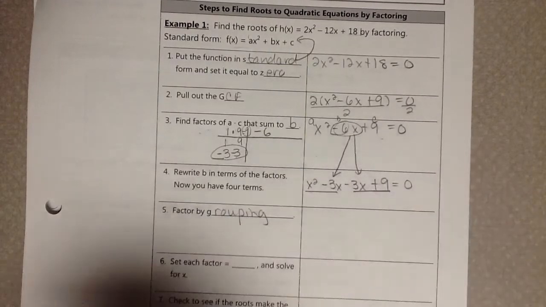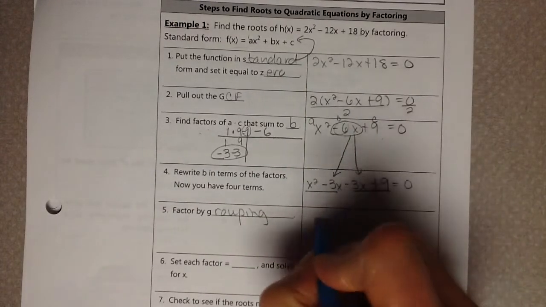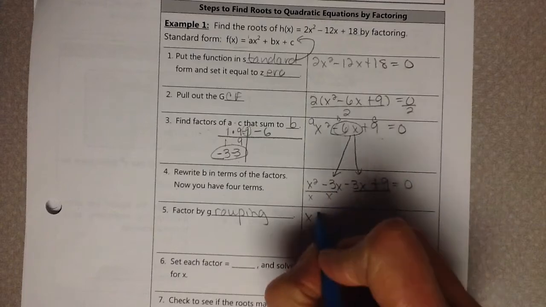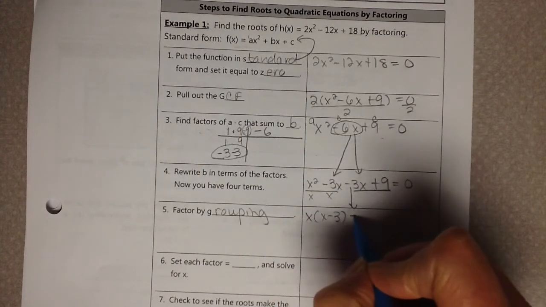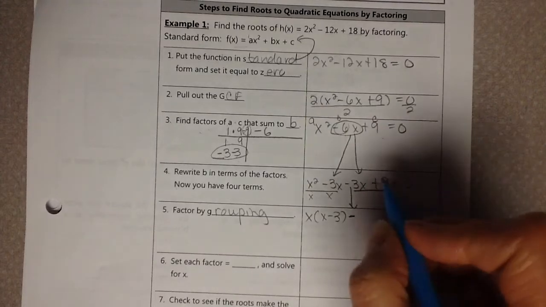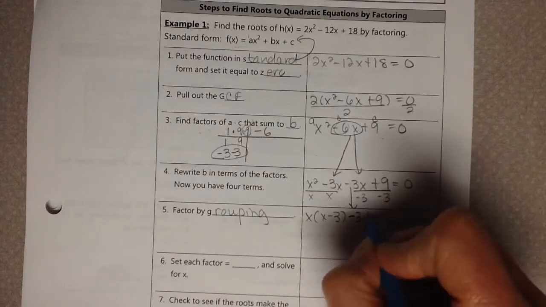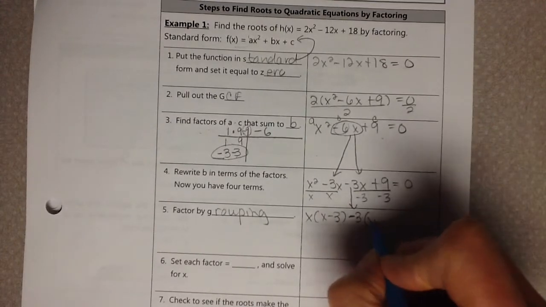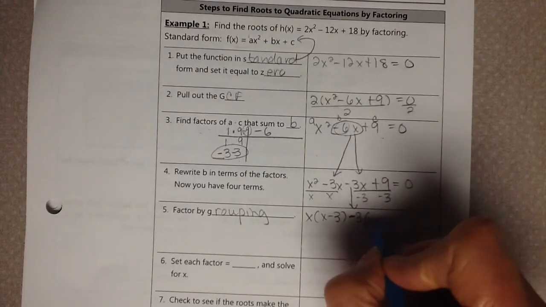So we're underlining each one here, looking at them 2 at a time. Here I can pull out an x, and I'm left with x minus 3. Always bring this sign down, and I can divide by negative 3 here. So that's going to be x minus 3.